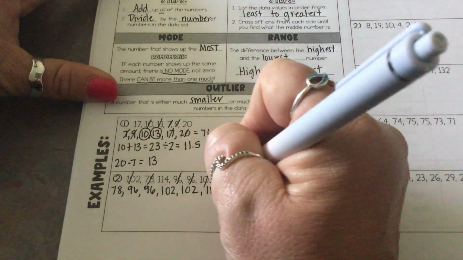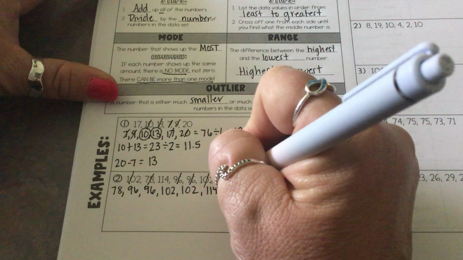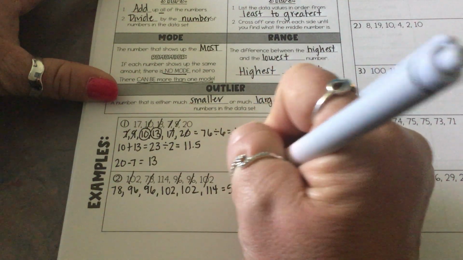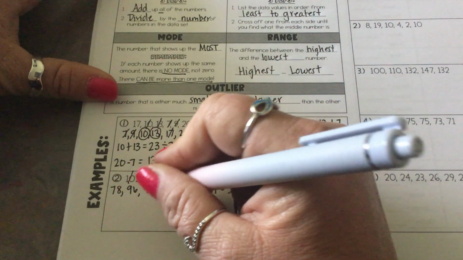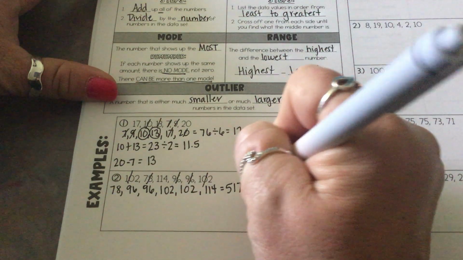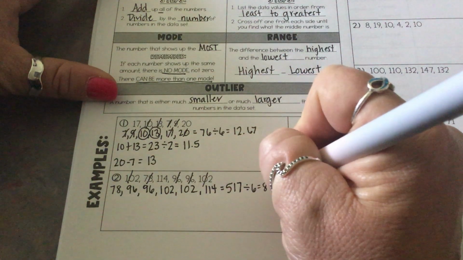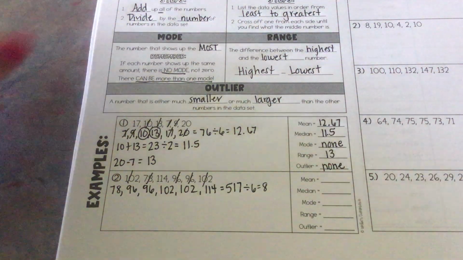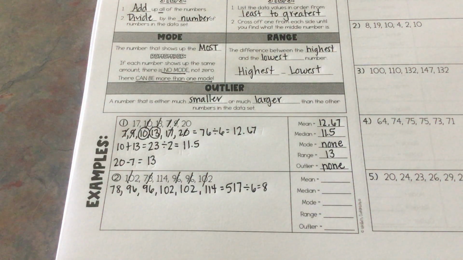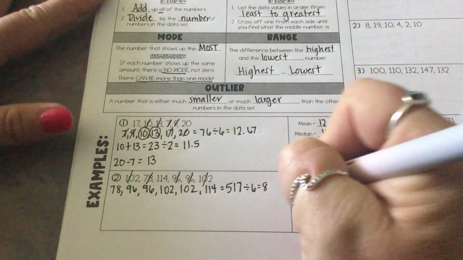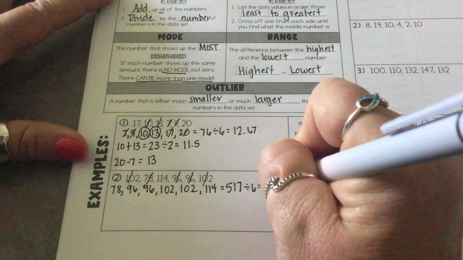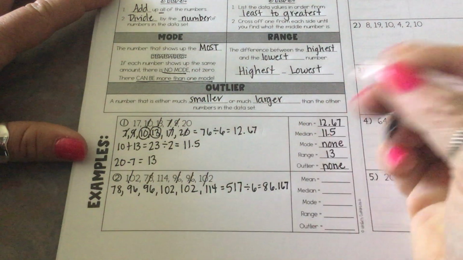All right, so when I add all of those up, I get 517, and I'm going to divide by 1, 2, 3, 4, 5, 6, and I end up with 86. Hold on, make sure my math is right. 86.17.